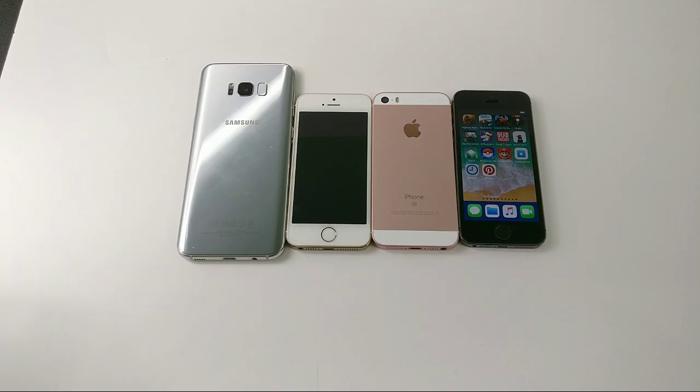Let's see. S8 or iPhone 7. Can you do a comparison of the iPhone SE versus the S8 Plus? I've actually already done that on the channel. So if you guys want to see S8 versus SE, I've already done that on the channel.